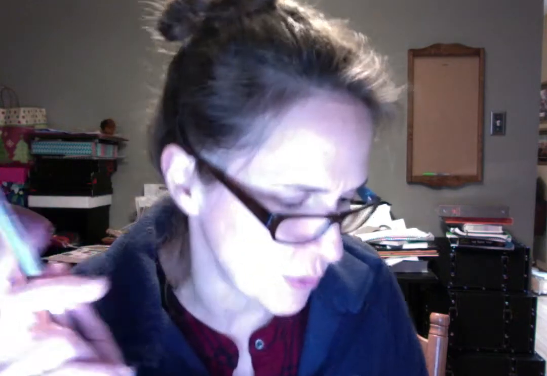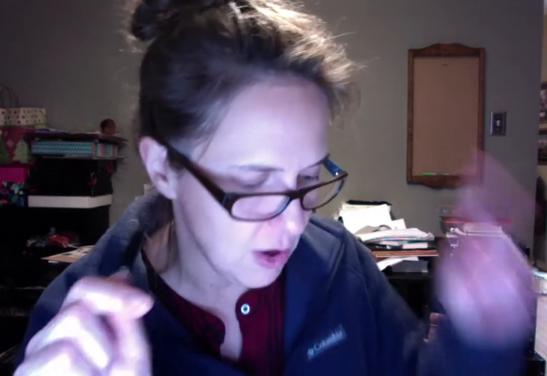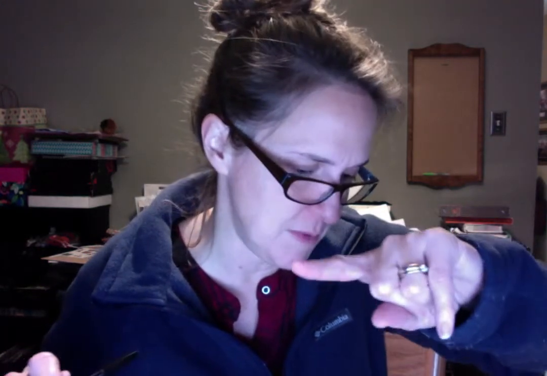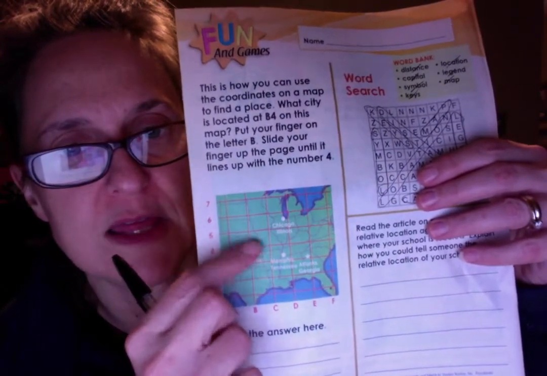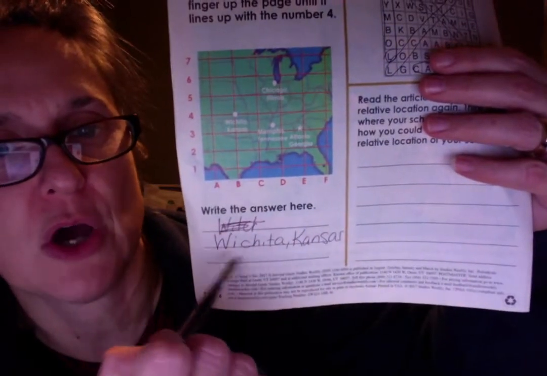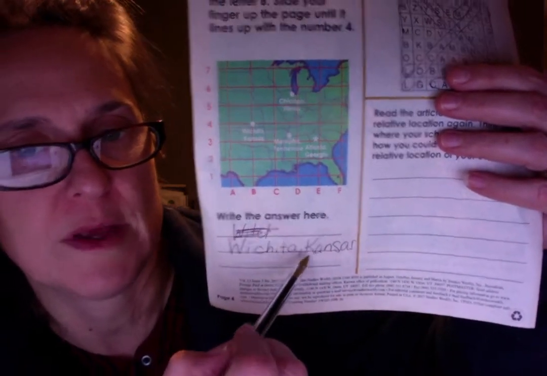This is how you can use the coordinates on a map to find a place. What city is located at B4 on this map? Put your finger on the letter B and slide your finger up the page until it lines up with the number 4. So you find B and slide it up till you get to the 4. And what is right there? Wichita, Kansas. So you go ahead and write Wichita, Kansas. So this is what you should have written. Capital W for Wichita, capital K for Kansas, and a comma in between.